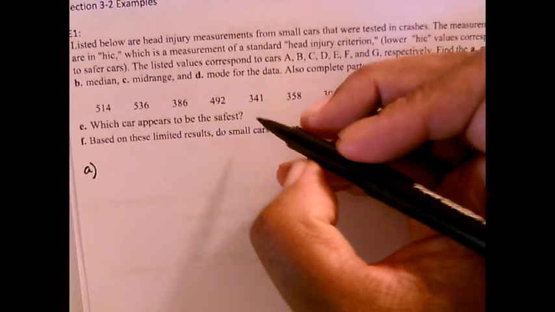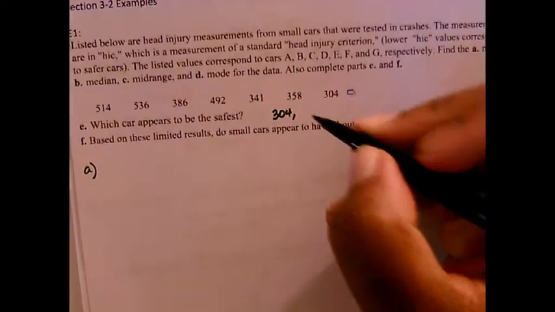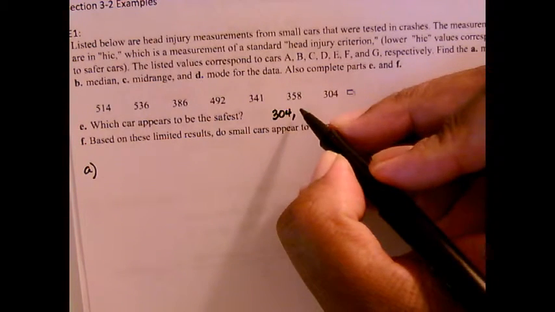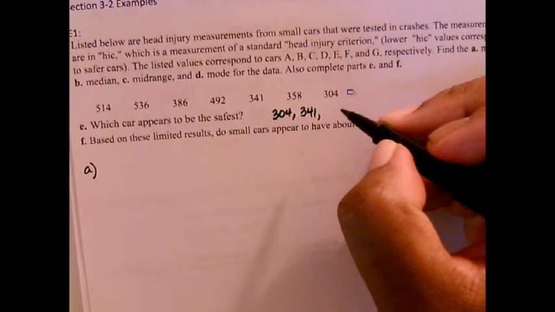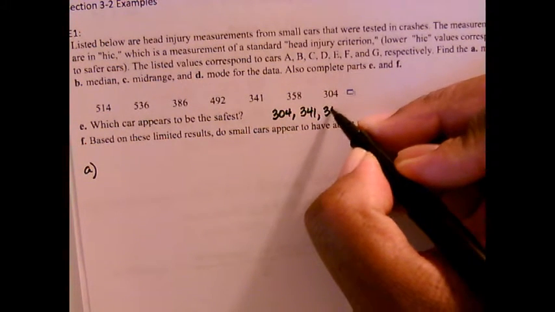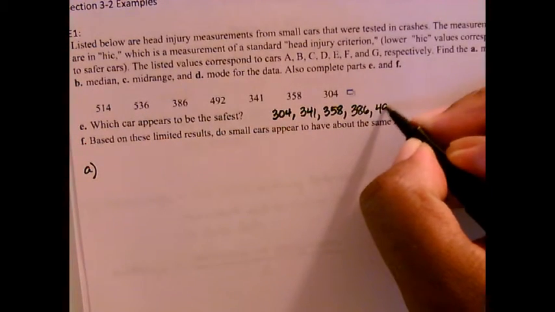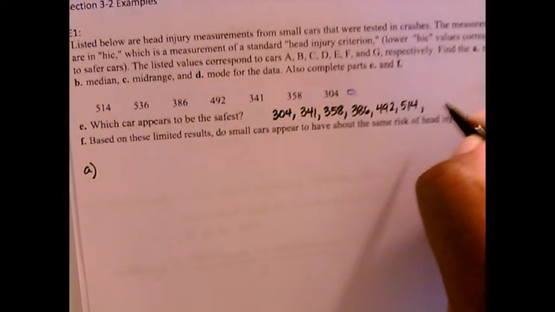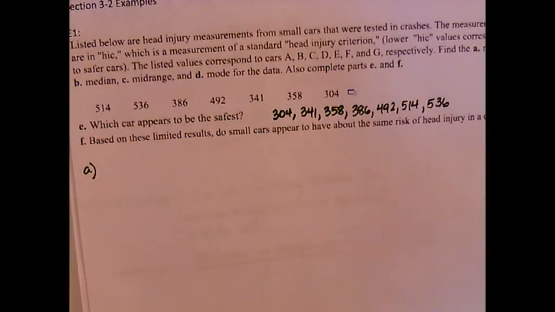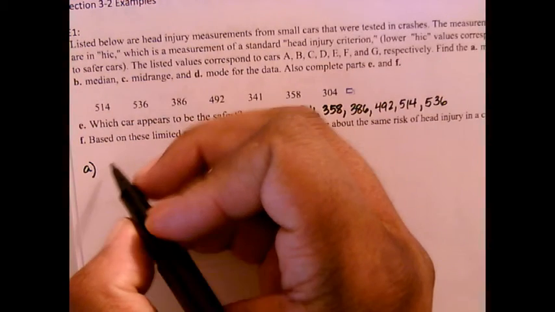So here, I'll start off with 304, and then 341, and then 358, and then 386, 492, 514, 536. In this case here, you see that this set of data is not sorted. So first of all, what I'm doing here is putting those data values in numerical order from least to greatest. Okay, so now let's go ahead and find the mean of this set of data.